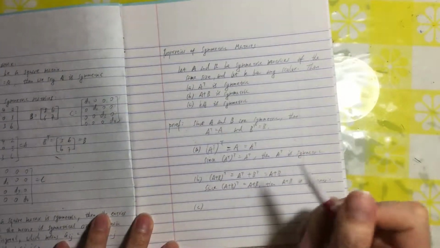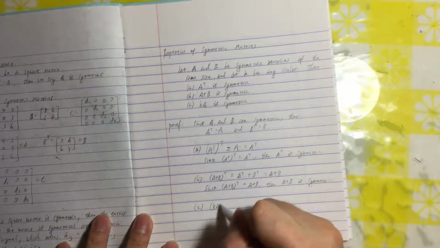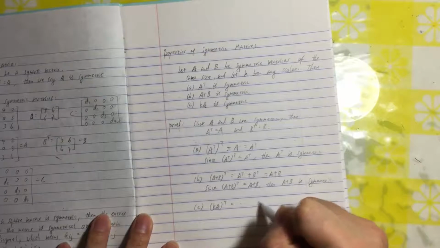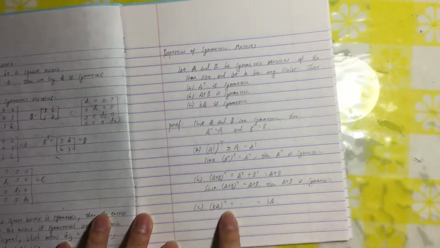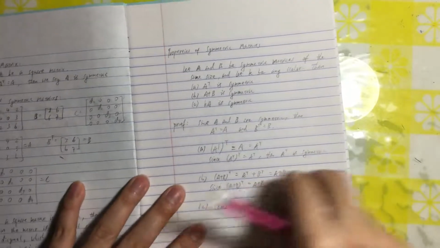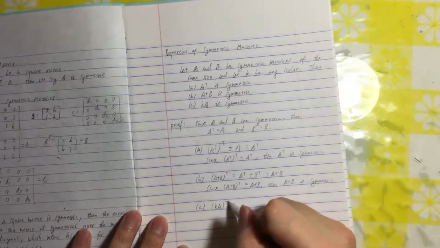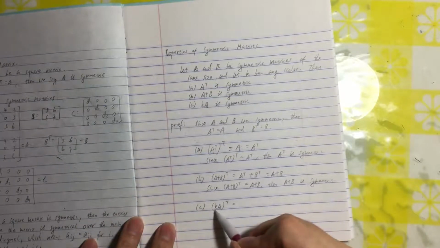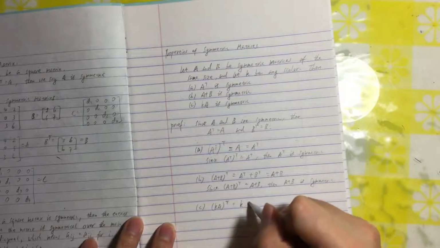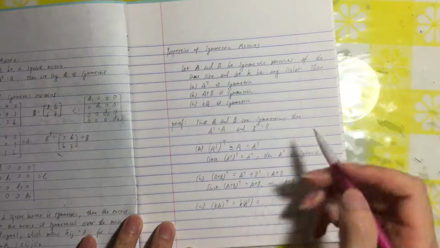For part C, we try to show that KA is symmetric. That means we need to show that KA transpose equals KA. So KA transpose. By a property we learned in an earlier section, if K is a scalar, I can pull out K. That's K times A transpose. And we know that A transpose is the same as A, since A is symmetric.